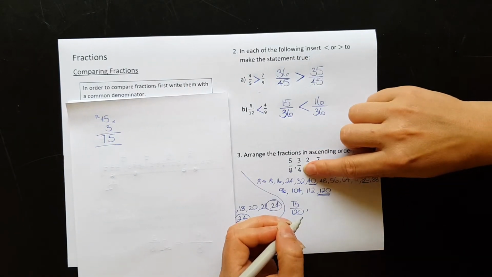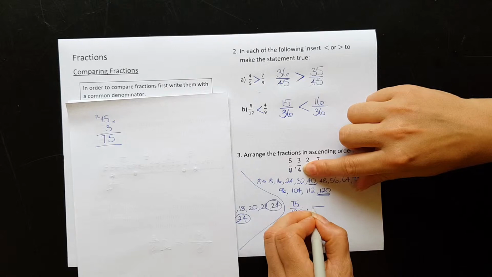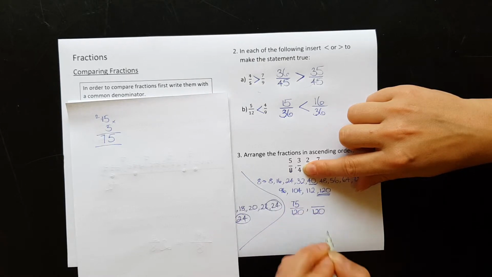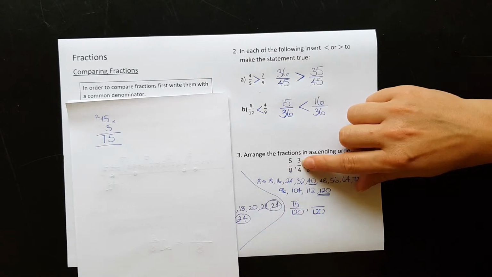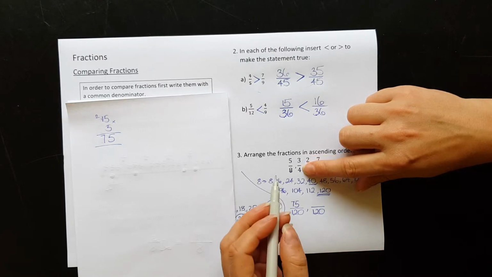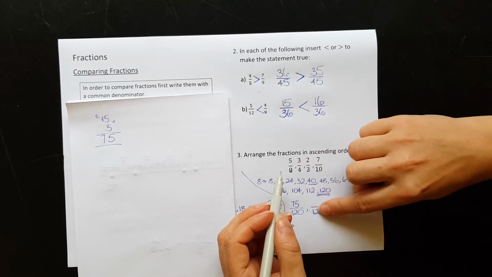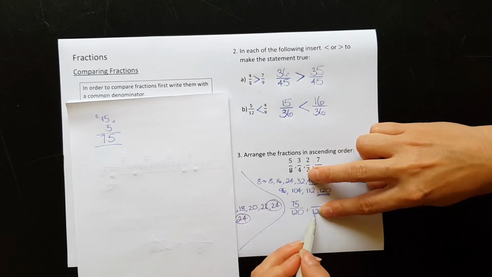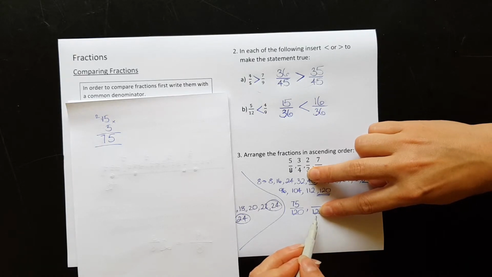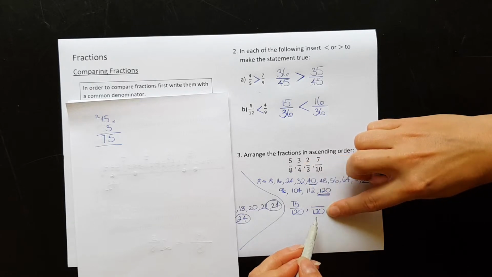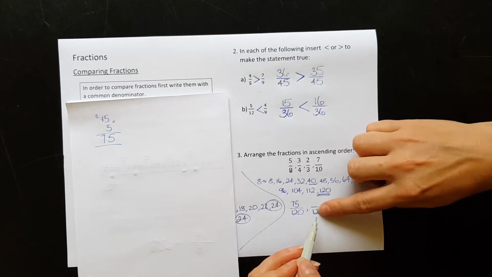Okay, let's do the same thing for our second fraction here. It was a 4. We want it to be 120. So 4 times 3 would give me 12. So that means I need to times it by 30 to get 120. Okay, I'm just adding the 0 on.